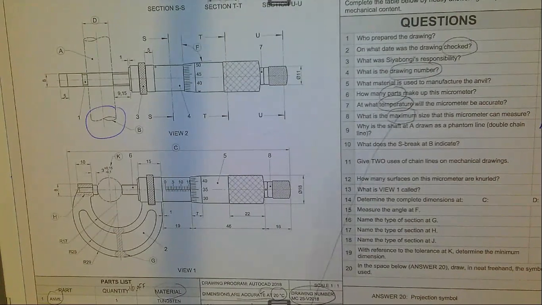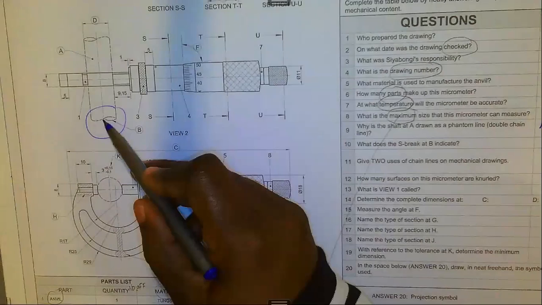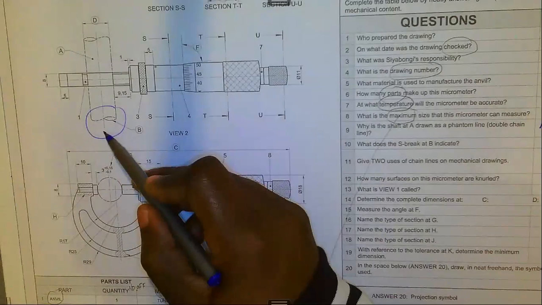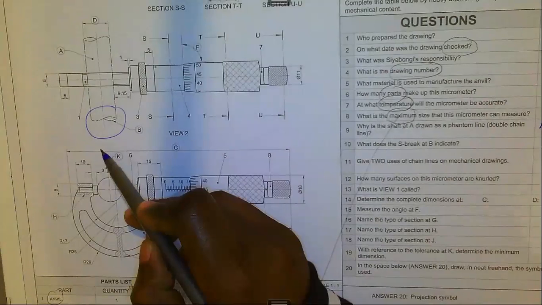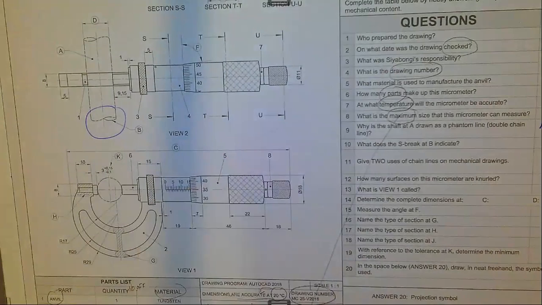So we are saying that this shaft has the capacity to be shown in a much bigger size, but because of space limitation, you'd find that you have broken it like that. So it is not the true size of the shaft. So what does the S break at B indicate?